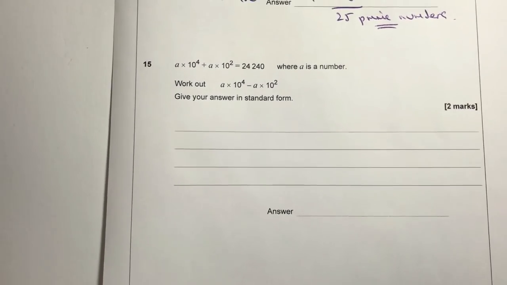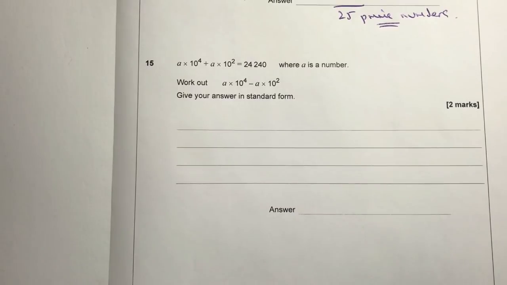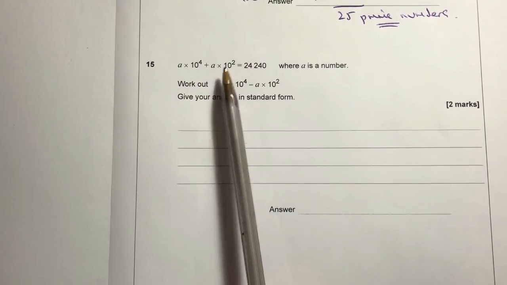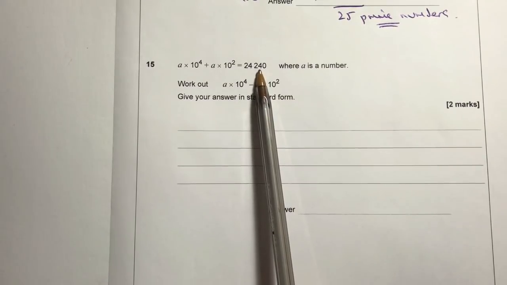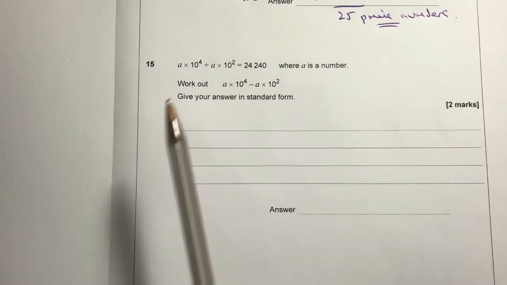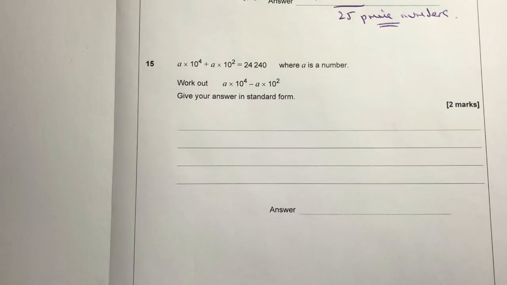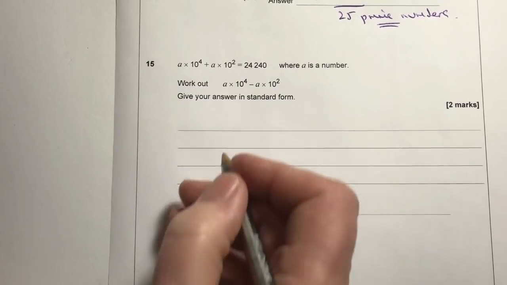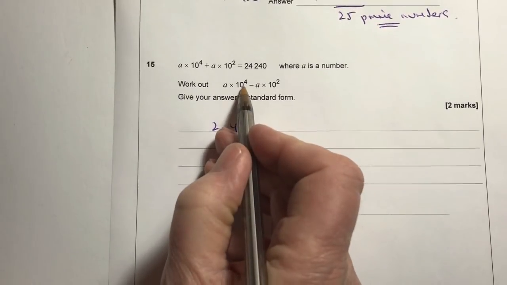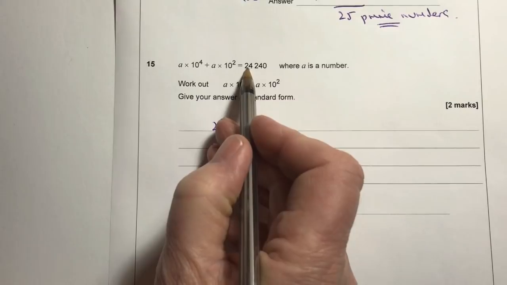Okay, with question 15, it's just really having confidence with dealing with standard form. So let's have a look at the first one. So what we're saying is that these two numbers in standard form added together will equal that. Okay, well, if that is the case, then it means that a to the power of 4 must be where a equals, well, basically 2.4, because 2.4 times 10 to the power of 4, remember that we're kind of adding these things together.